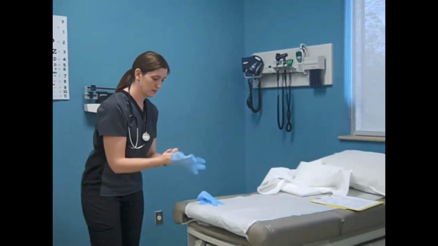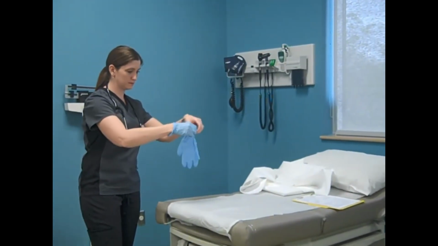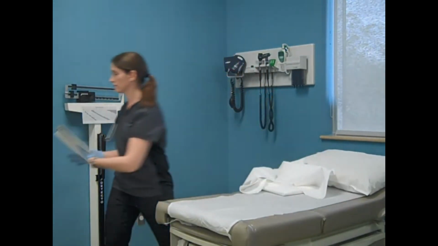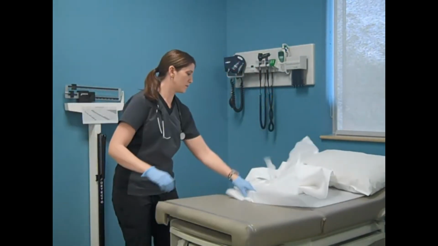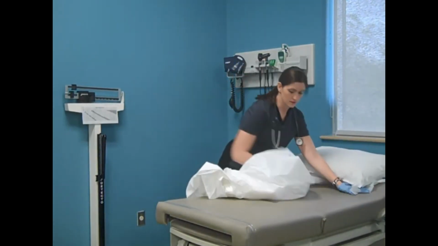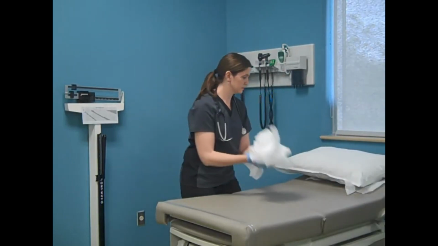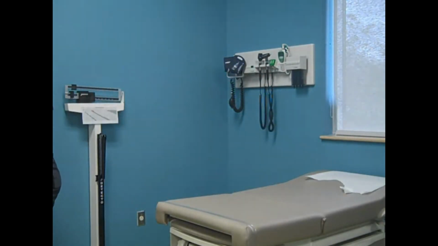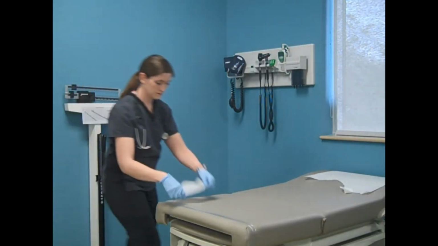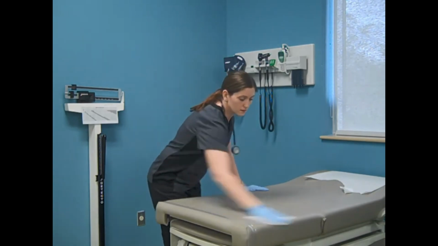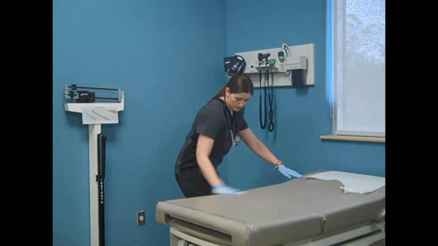After they leave, clean the examination table and the room and prepare it for the next patient. Resupply any supplies that are needed, including replacing soiled linens. Properly document any findings and procedures into the patient's medical record.